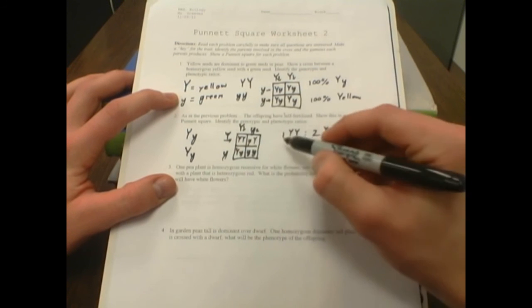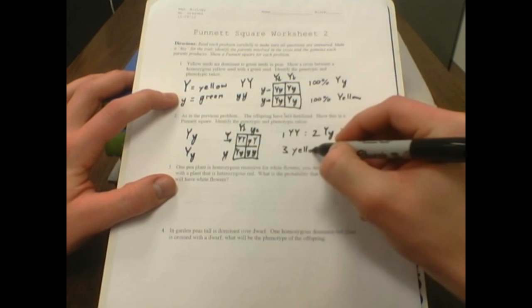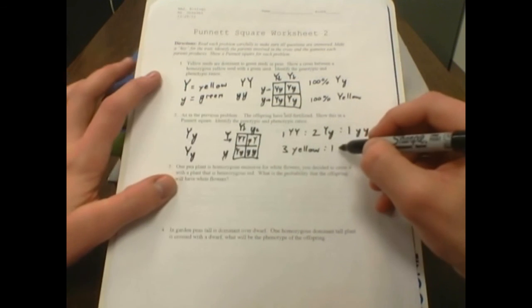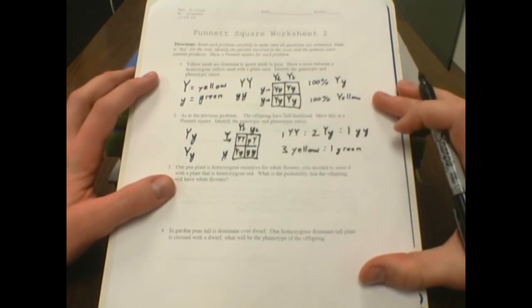Anything that has a capital letter is yellow, so this would be 3 yellow to 1, and the last one would be green because it's 2 recessive traits. So 3 yellow to 1 green.